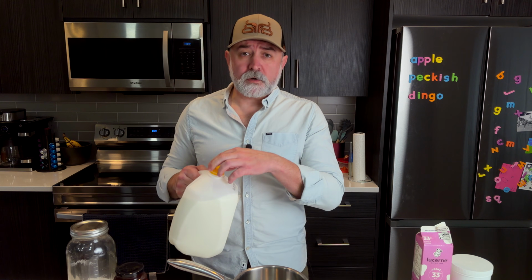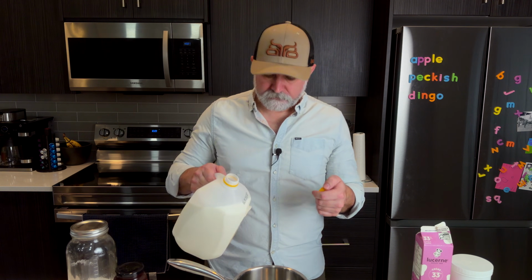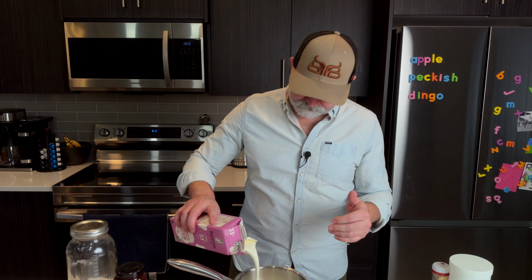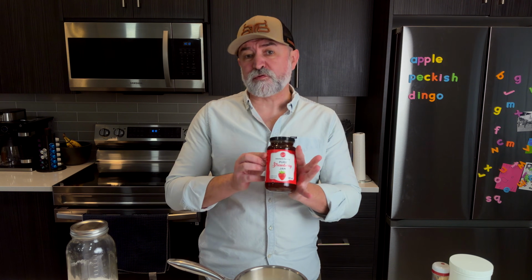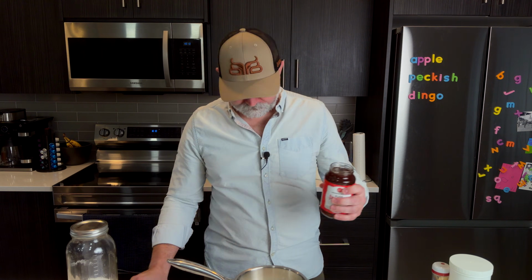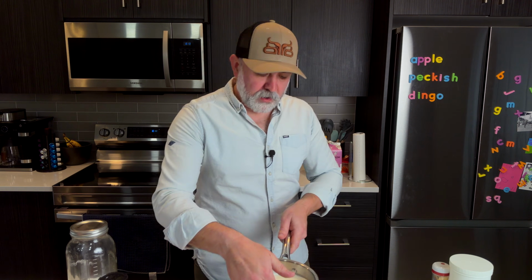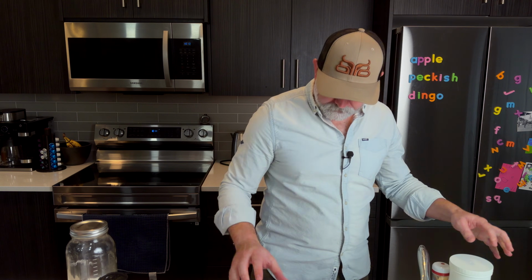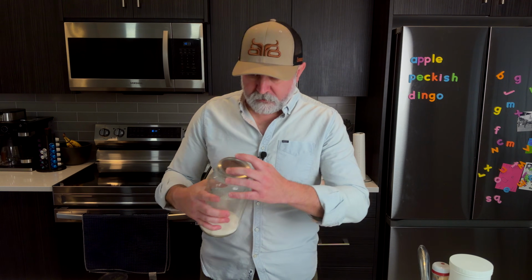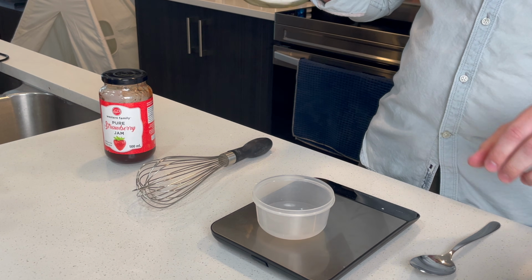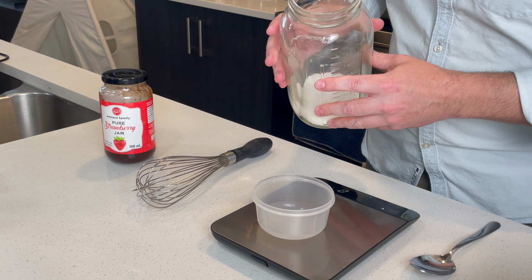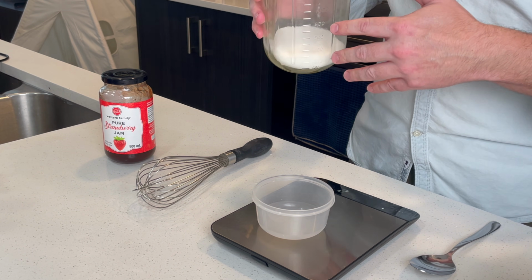Right, so we're going to start with our milk, which is 777 grams. Into that goes our cream, 278 grams. Into that we're going to put our strawberry jam, 300 grams. Now we're going to weigh out our sugar, which is 74 grams. I think it's 74.9, so 75 grams.